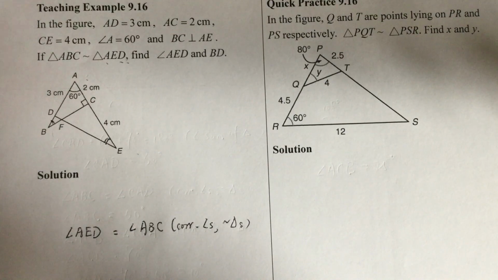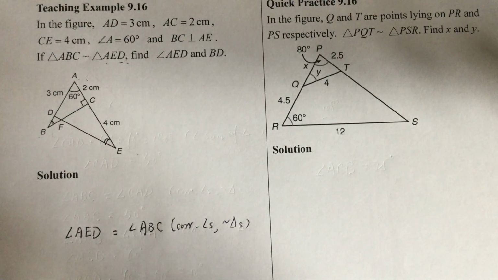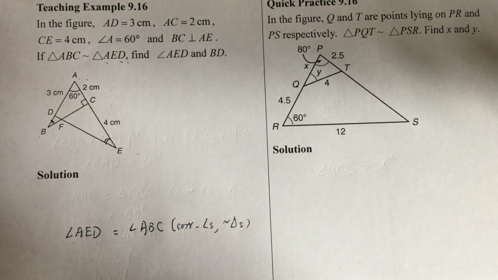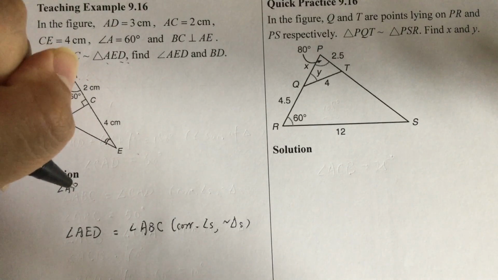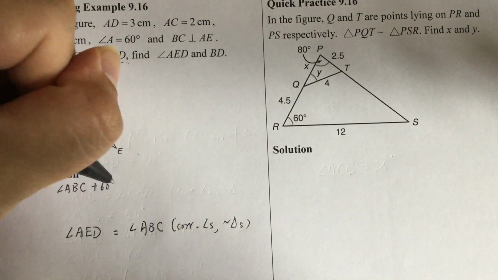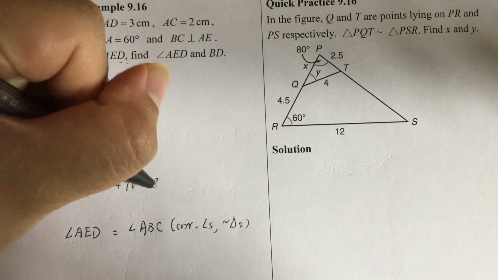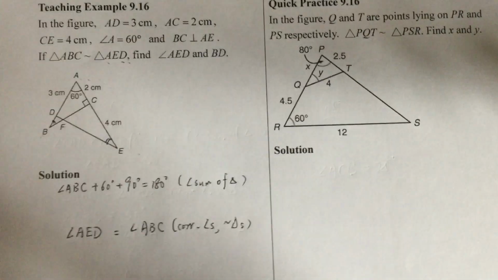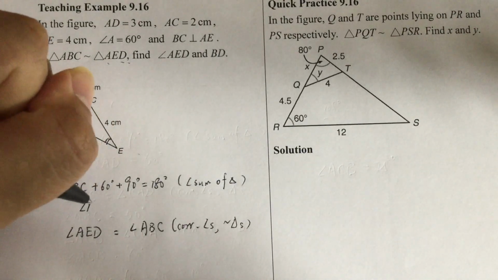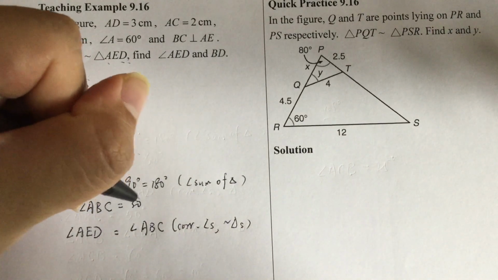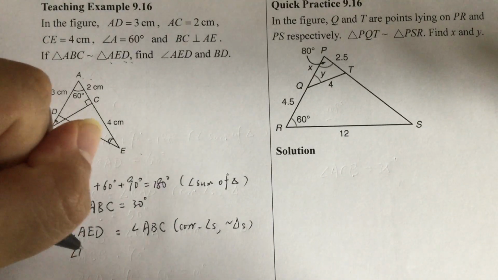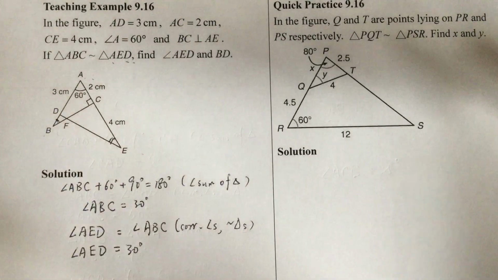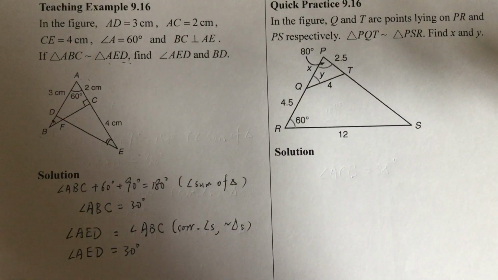So we mark here. So we are going to find angle ABC. So angle ABC, luckily this is angle sum of triangle. So we can find out the angle ABC. So angle ABC plus 60 degrees plus 90 degrees is equal to 180 degrees. So this is angle sum of triangle. Once again, we see angle sum of triangle. So angle ABC is equal to 30 degrees. So angle AED is obviously equal to 30 degrees. This is direct, we can solve the problem easily, so don't be afraid.